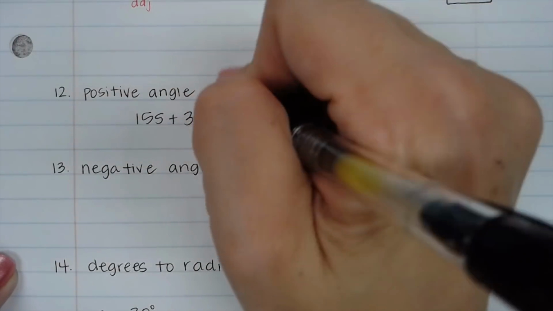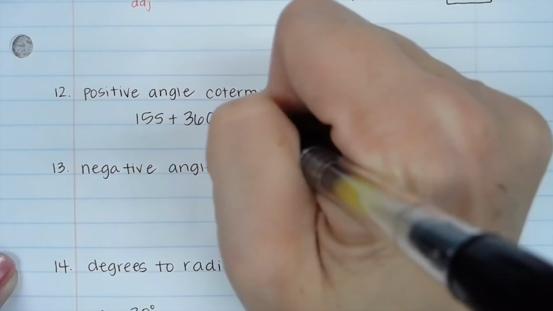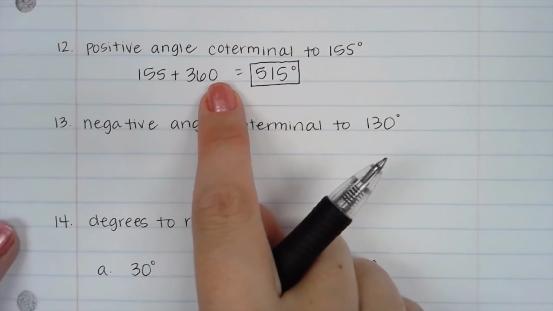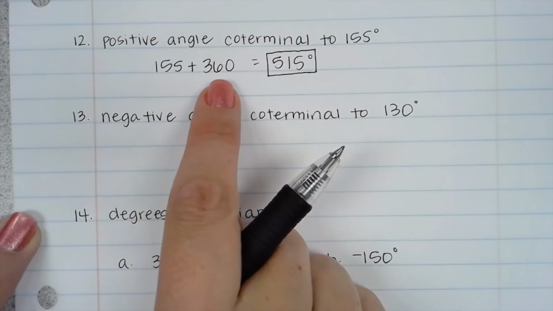Doing that would give me 515 degrees. 515 degrees would be one extra swing around the circle, but it would finish and stop at the same place as 155 degrees did. So if they want another positive angle, I would add 360.